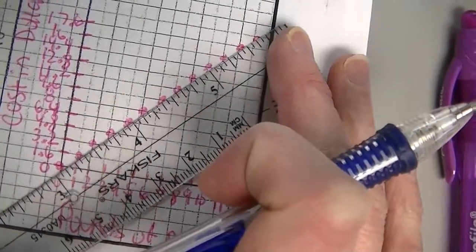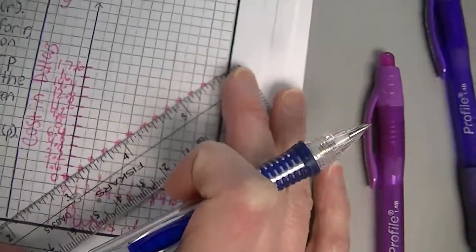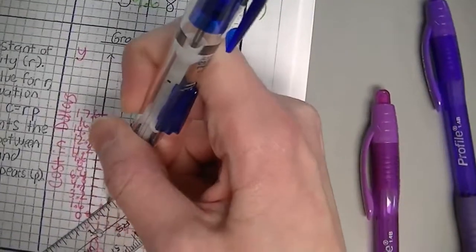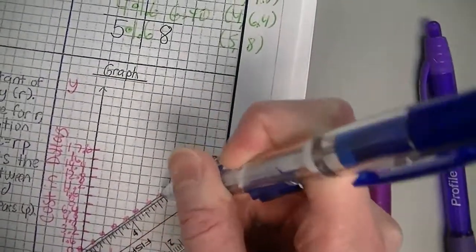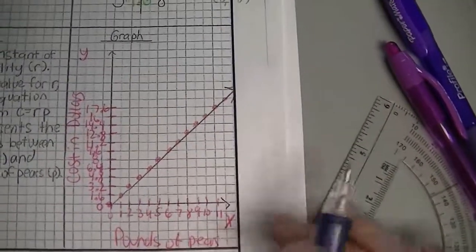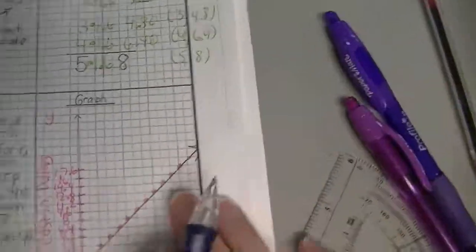And I'm going to try my best here, using my elbow to hold the ruler, or the protractor, my straight edge. So if I mess up, I'm sorry. I'm really glad no one's watching me right now because I look kind of ridiculous. Okay, I'm going to put an arrow on there because, I mean, you can buy like so many pounds of pears and it would just keep going with the cost, okay?